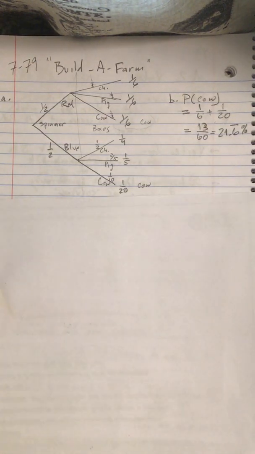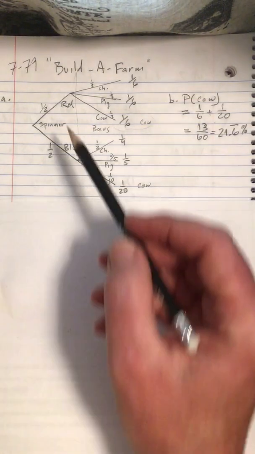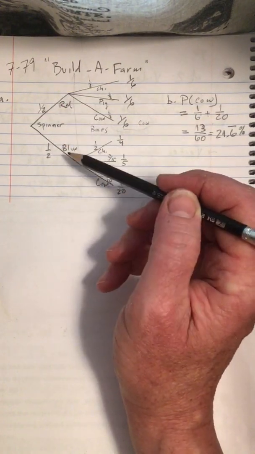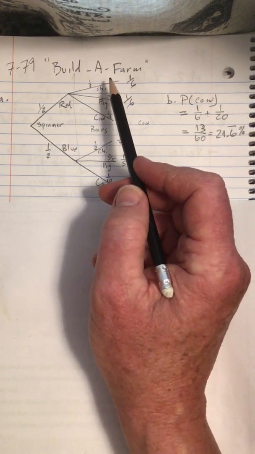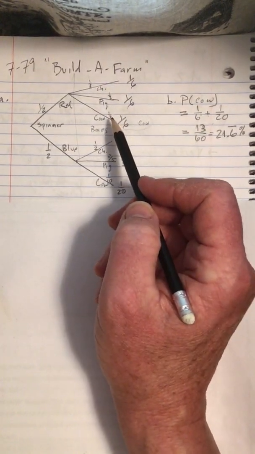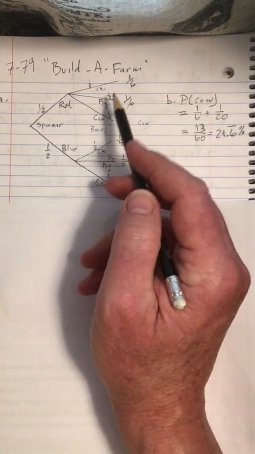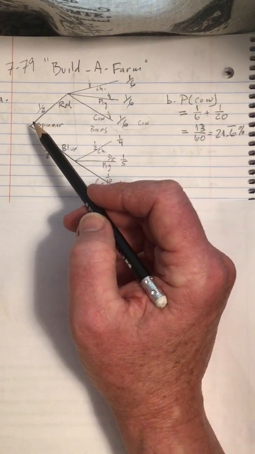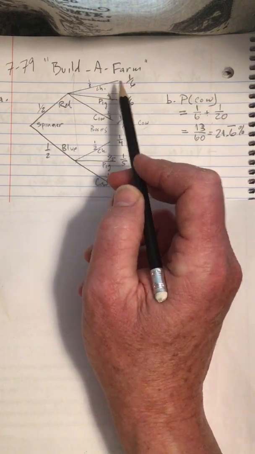The first thing they ask you to do is to make a tree diagram to represent the sample space for this problem. So here's your two branches for your spinner, 1/2 probability for red and for blue. In the red box, there are 10 plastic chickens, 10 plastic pigs, and 10 plastic cows. So there's 30 altogether, and there's a 1/3 probability of picking any of those animals, a chicken, a pig, or a cow. If you recall, on a tree diagram, the way you calculate the probabilities is to just multiply these probabilities down the branches.